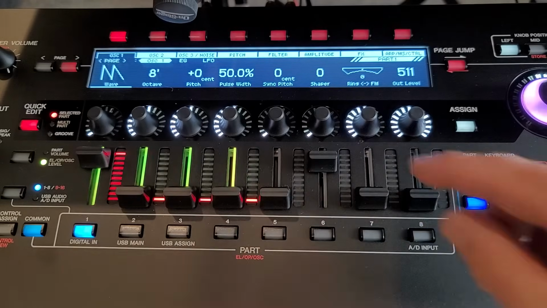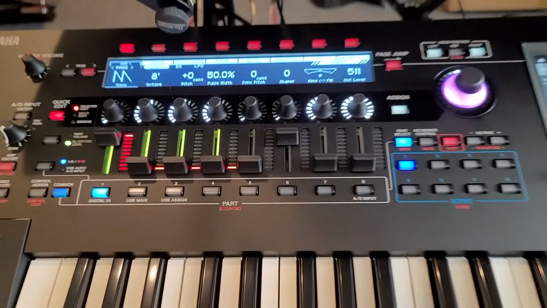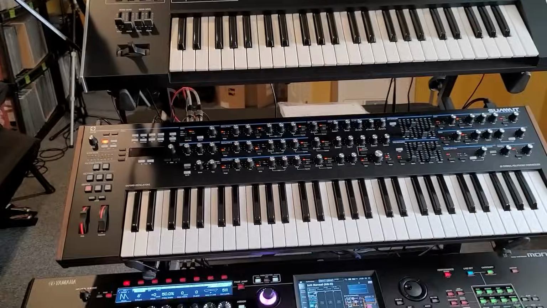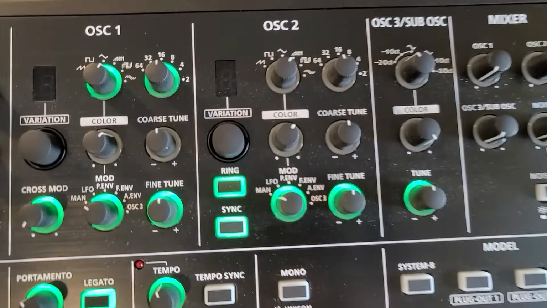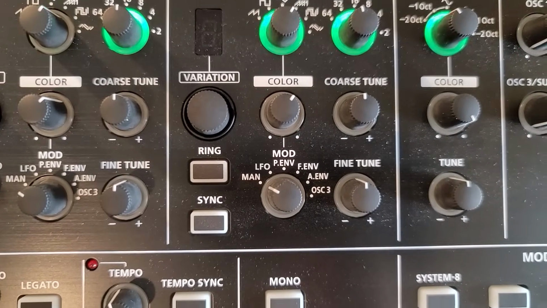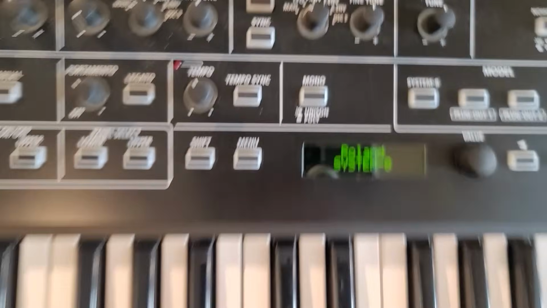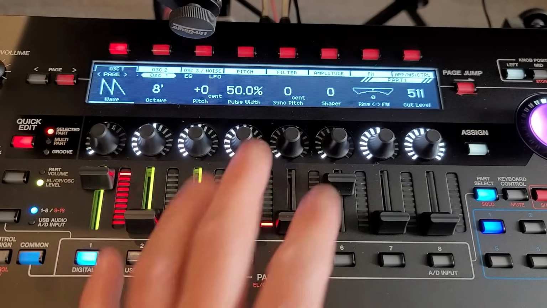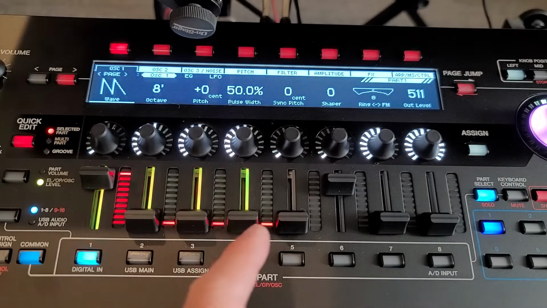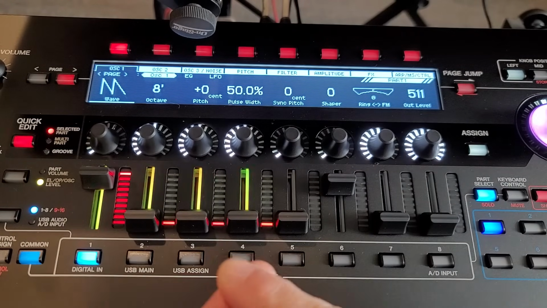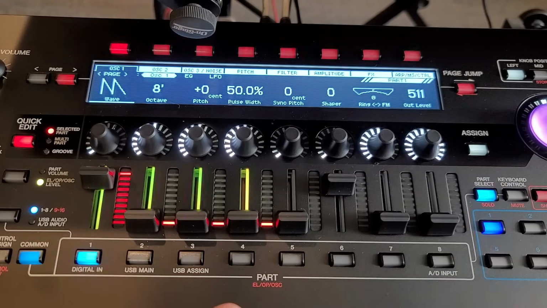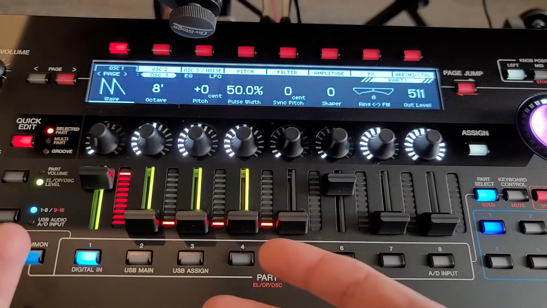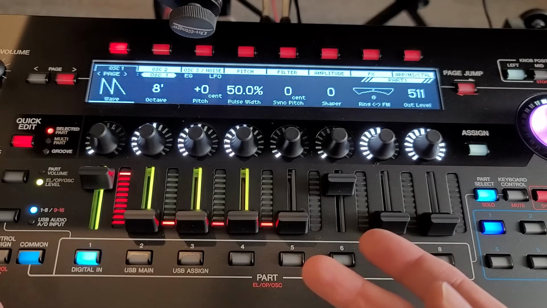For instance, on the System 8 up here and on the Summit, I could take oscillator 1 and use it to ring modulate or sync against oscillator 2. And what does that mean? Well, for ring modulation, it basically multiplies the first oscillator against the second oscillator, which in effect modulates one oscillator with a second oscillator.